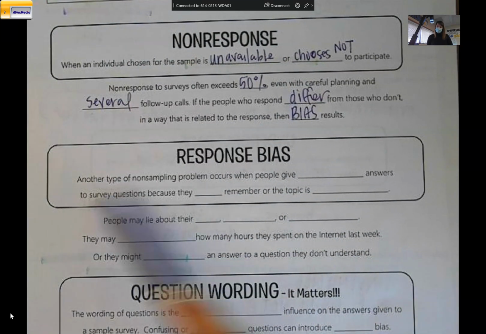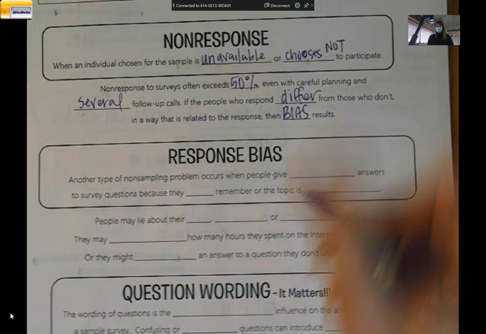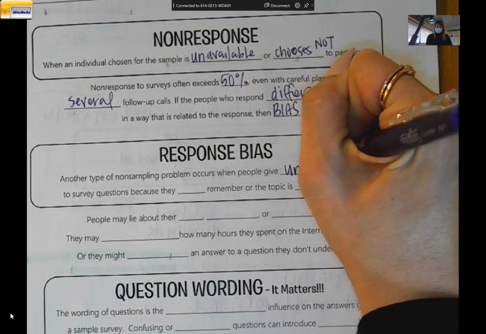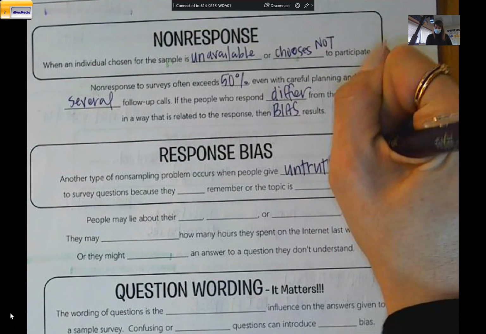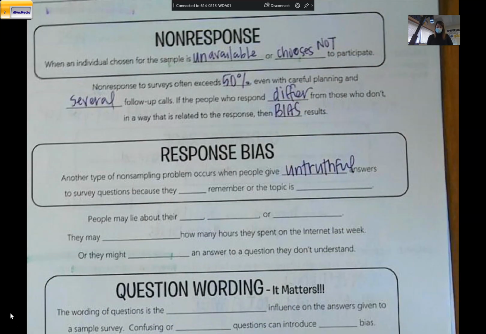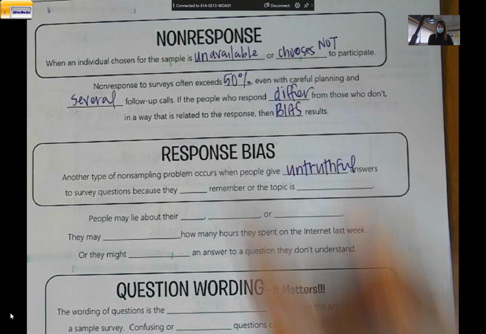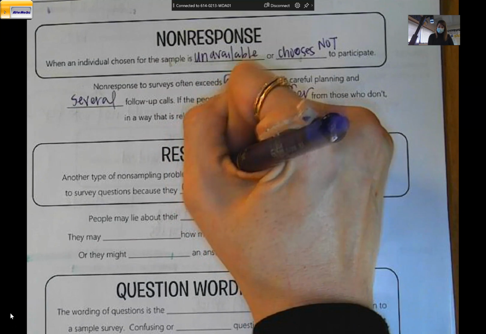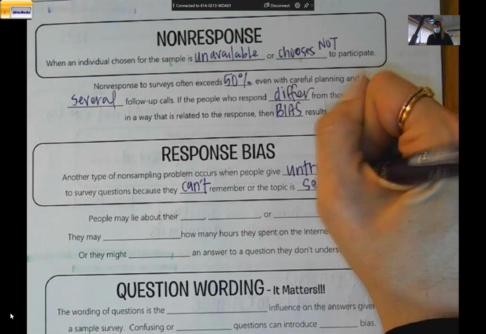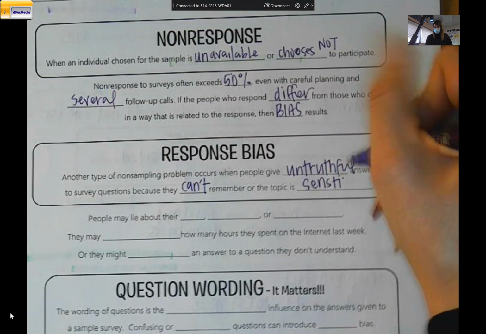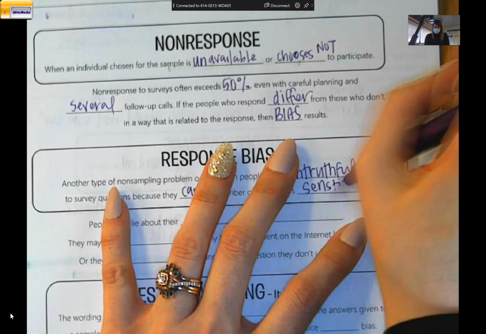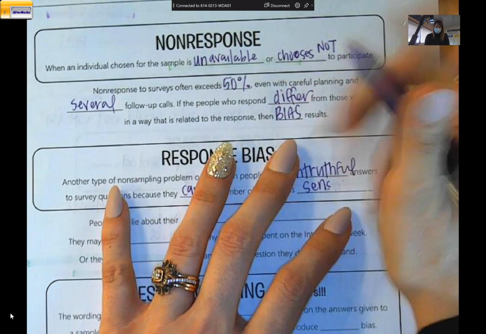Another type of non-sampling problem occurs when people give untruthful answers to survey questions because they can't remember or the topic is sensitive. Or maybe they misremember.